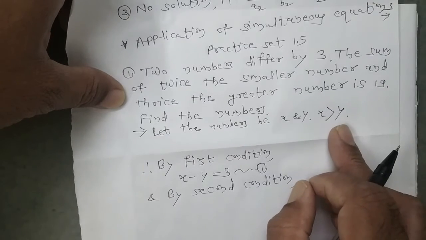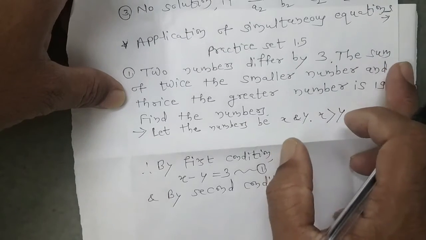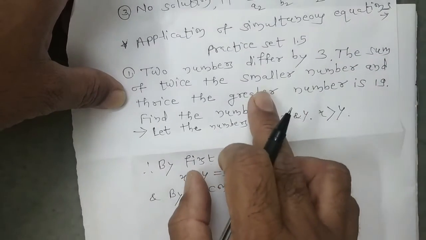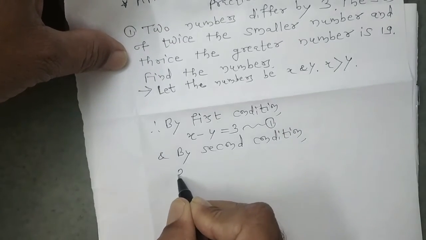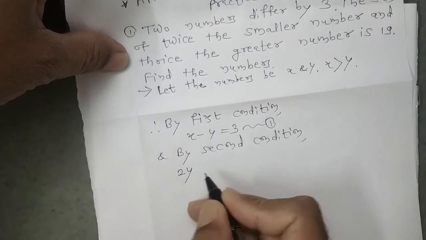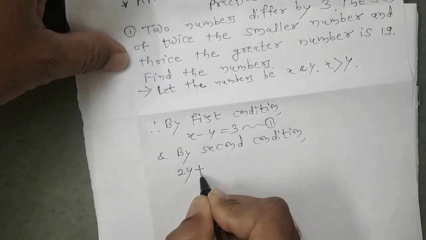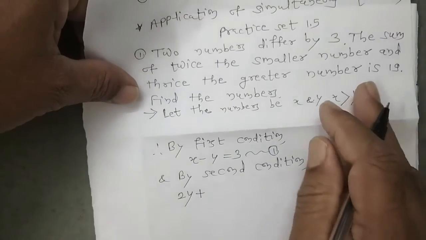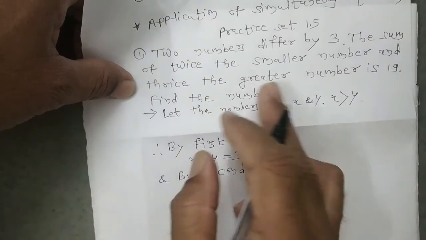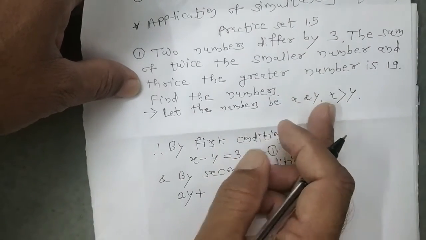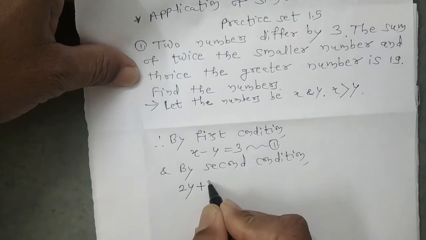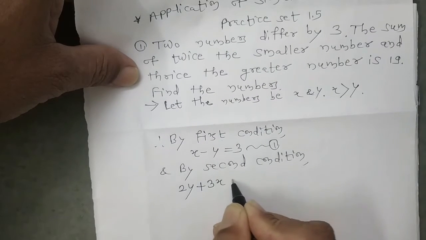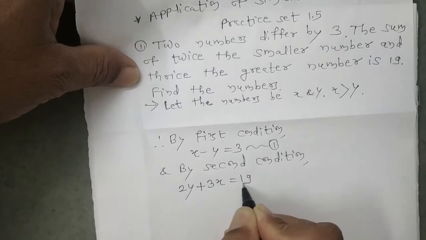Here the smaller number is y, therefore twice the smaller number is 2y, plus thrice the greater number x, that is 3x, is equal to 19.